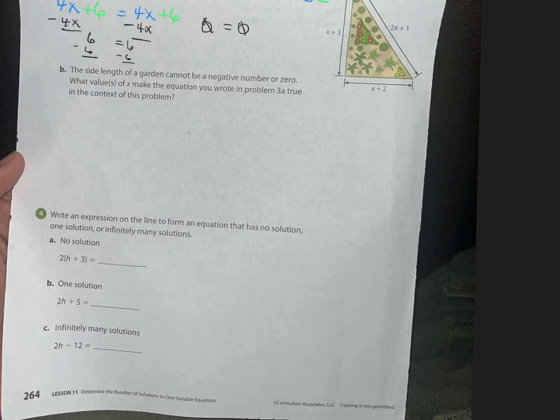It says write an expression on the line to form the equation that has no solution, one solution, and infinitely many solutions. So we said when it has no solution, the constant term has to be different. So instead of 3, I would say 2 equals h plus 5. And that makes it different. And then when you do the distributive property, your constant terms will be different. Your constant term here will be 6. Your constant term here will be 10.